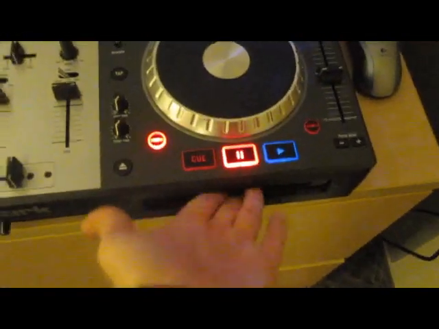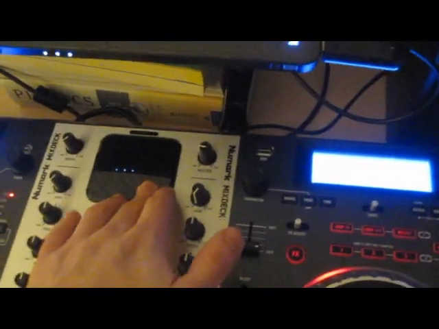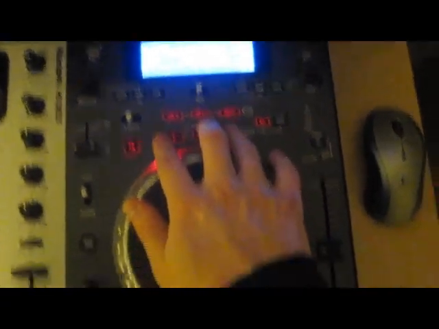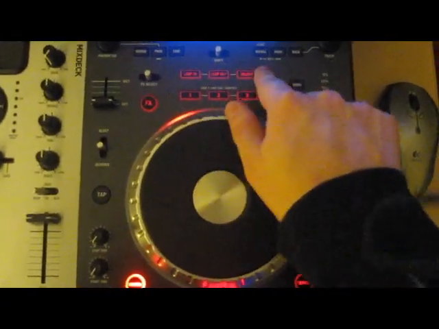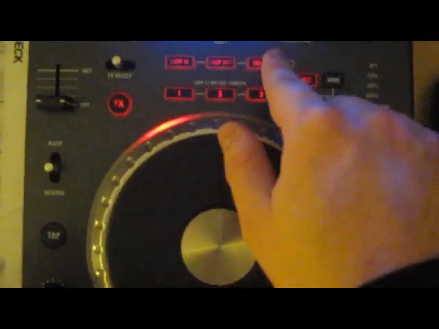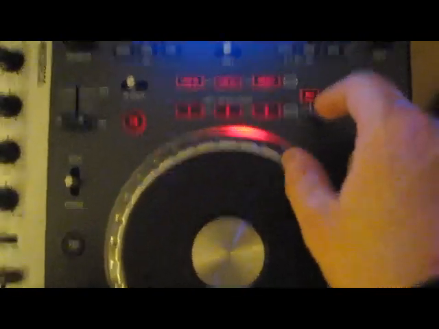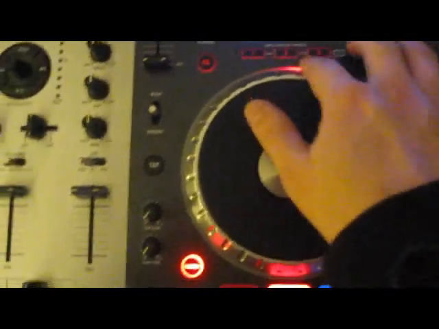CDs, iPod, USB keys, and laptops. Alright, what else? We have our loop commands. So we have loop in, loop out, and reloop. If you don't know what a loop sounds like, too bad. And then, depending on what mode it's on, we have 3 buttons here for loop 2, hot cue, and samples. There's a record button for the samples.